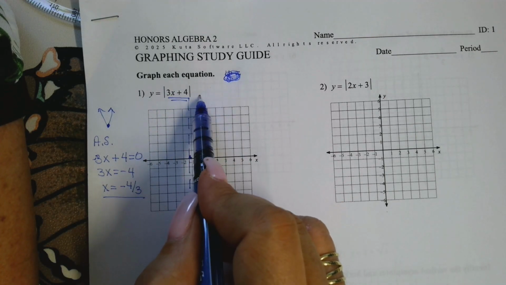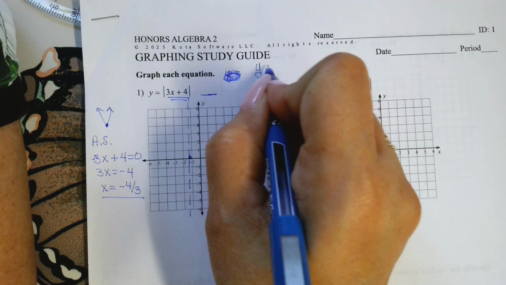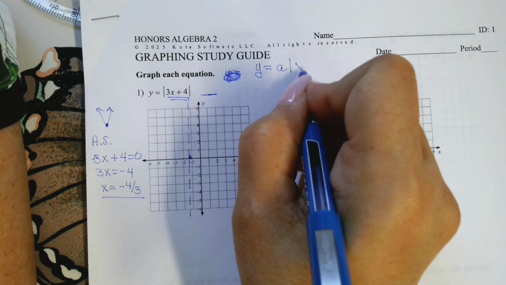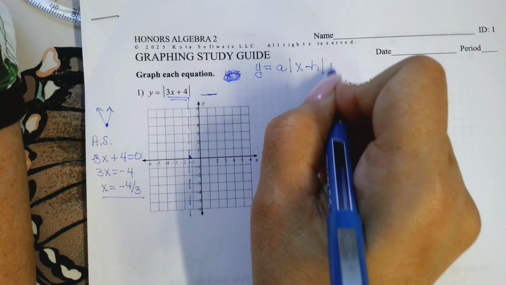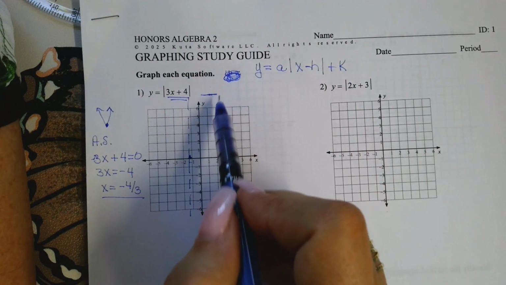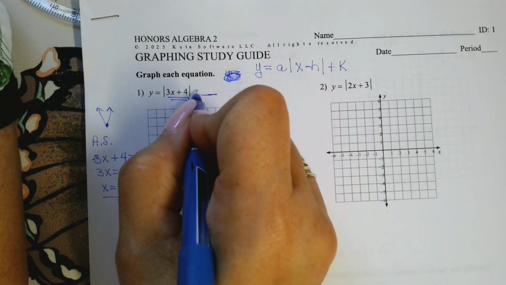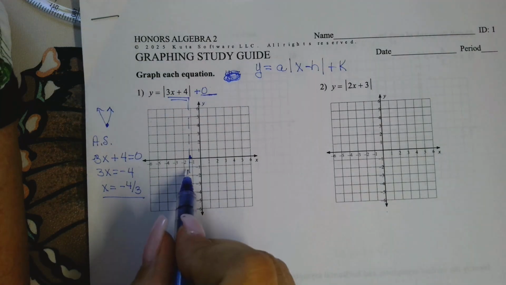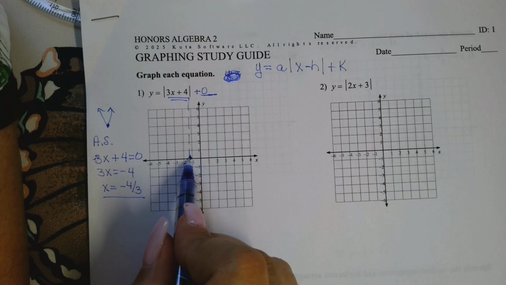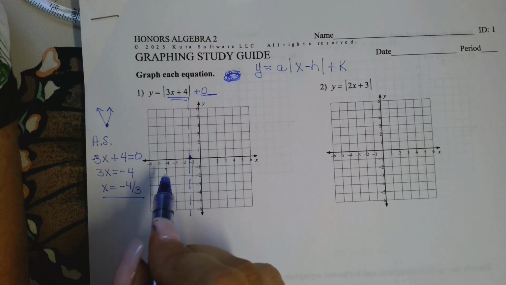Now, because there's nothing out here, remember the vertex form of this absolute value function. If you remember back in the day, the k out here would be the movement up or down, and there is no k. It's like if this was plus 0. So this means the vertex is right here, sitting on the x-axis. It didn't get shifted up or down.